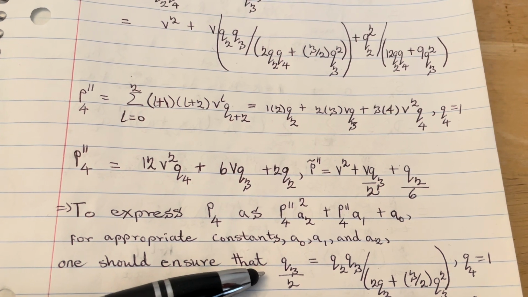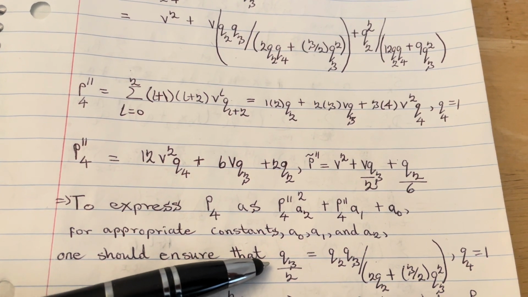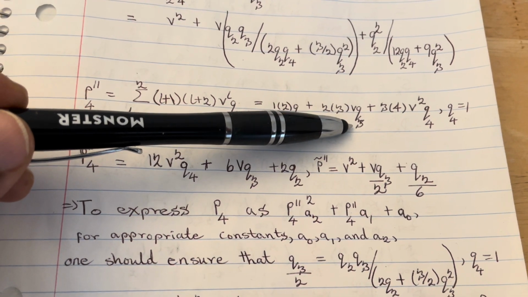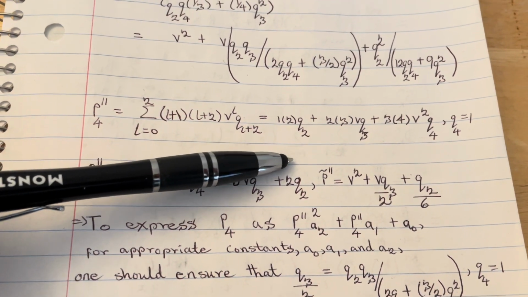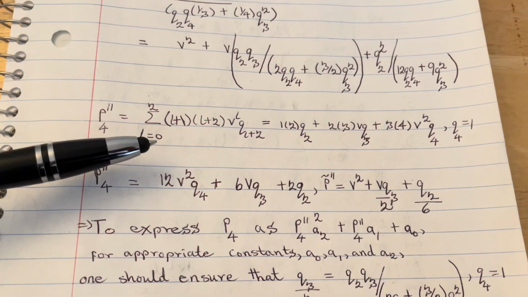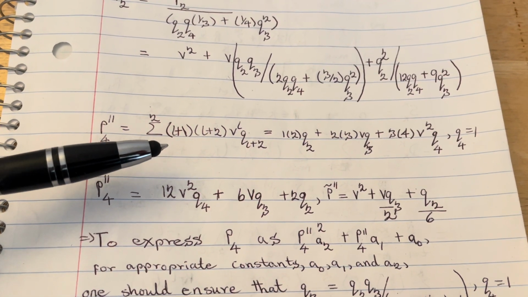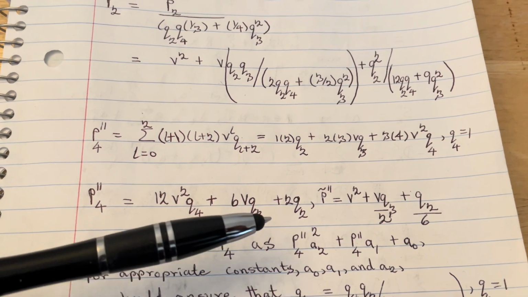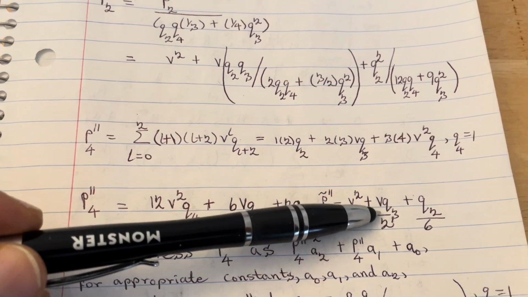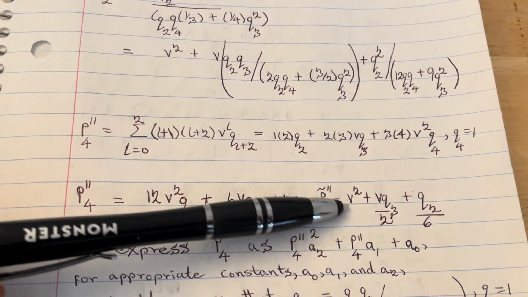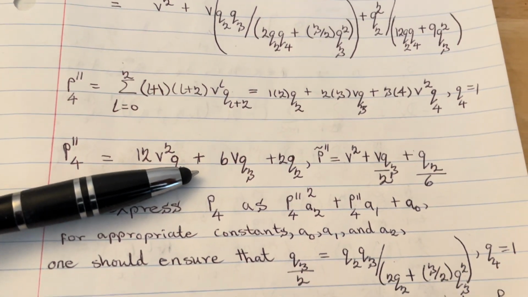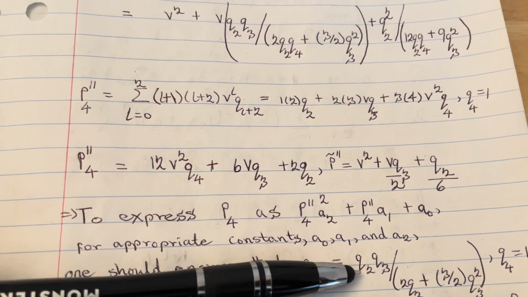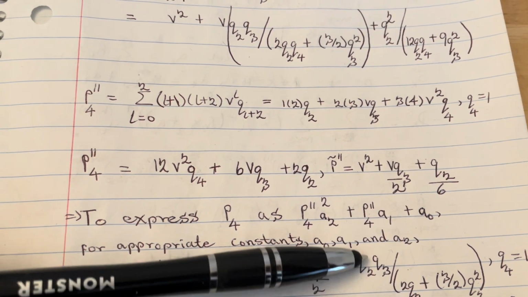enforce that this coefficient q3 is equal to, that is q3 over 2. Here it is that it is equal to the coefficient of the same order.